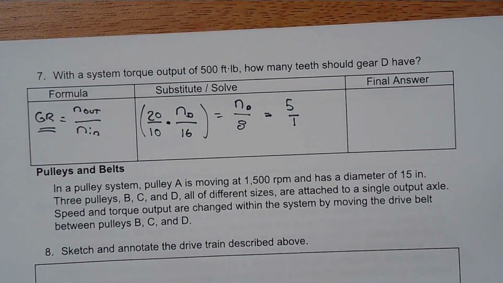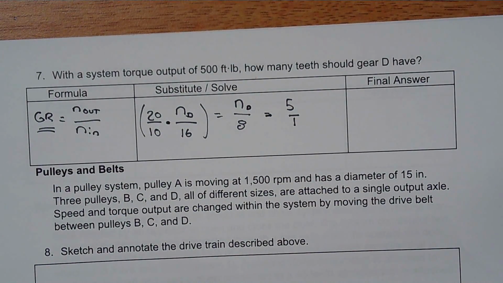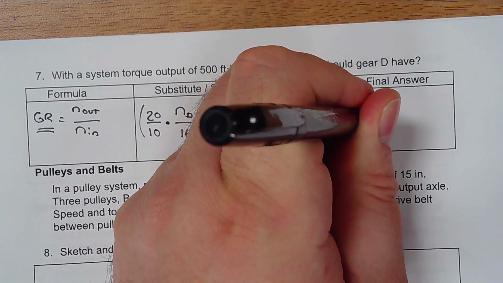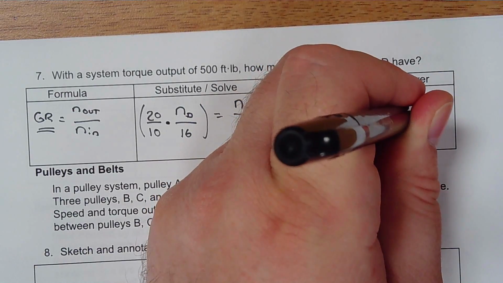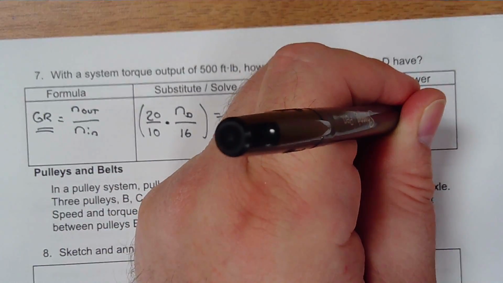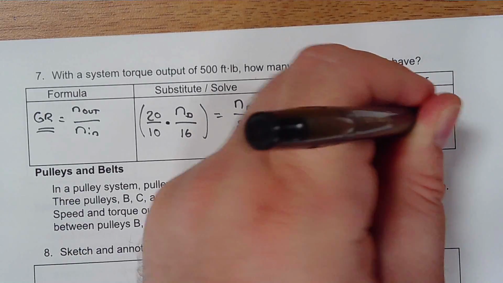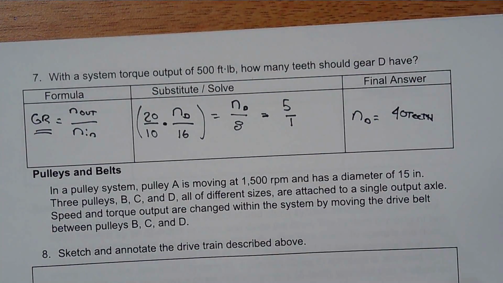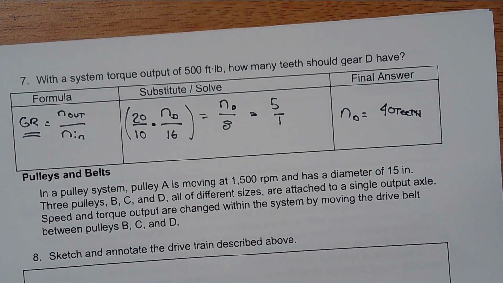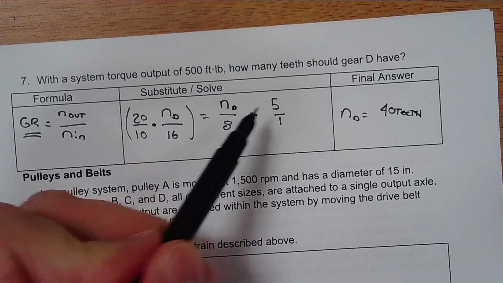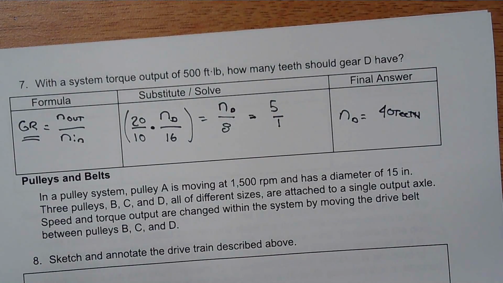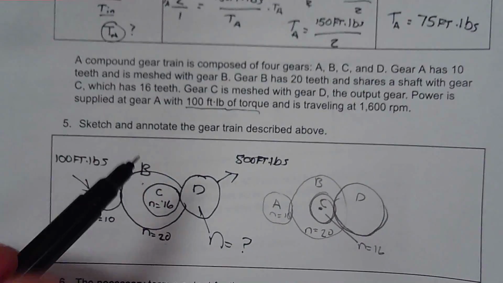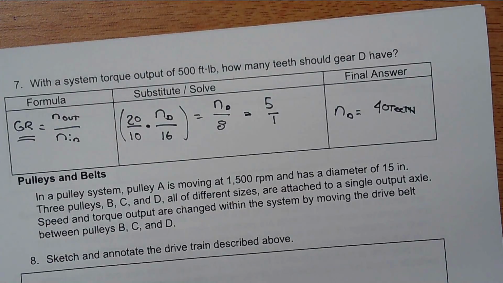Then if we cross multiply, we get ND is equal to 40 teeth. So again, it's just cross multiplication. We get the 40 teeth: ND times 1, 8 times 5. And that's the hardest one, because you have to remember these are on the same axle.